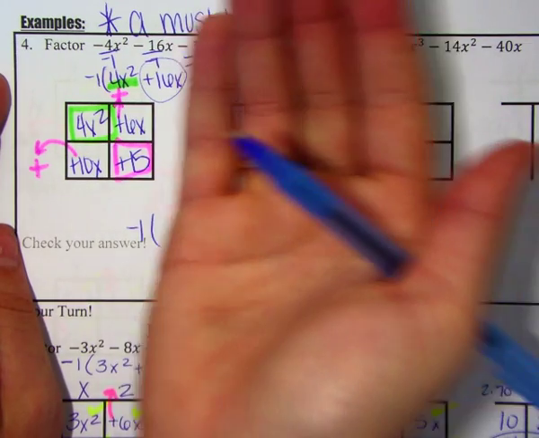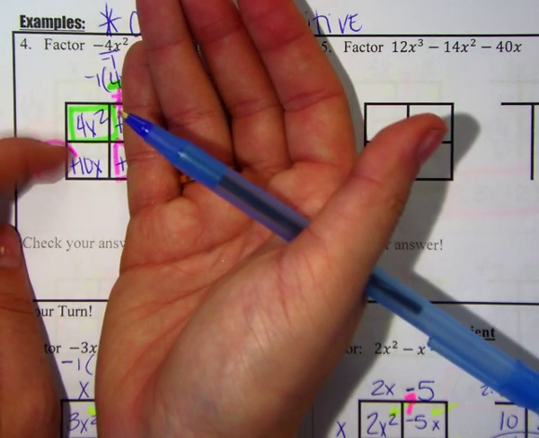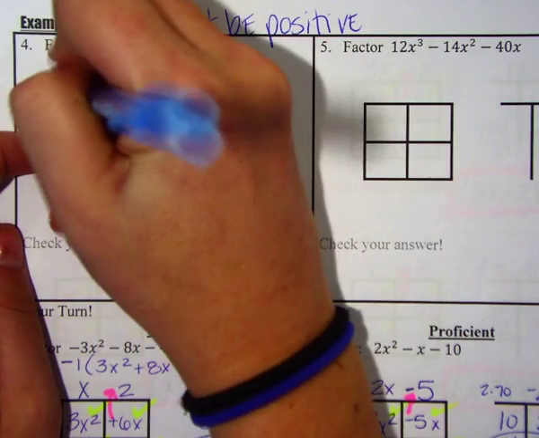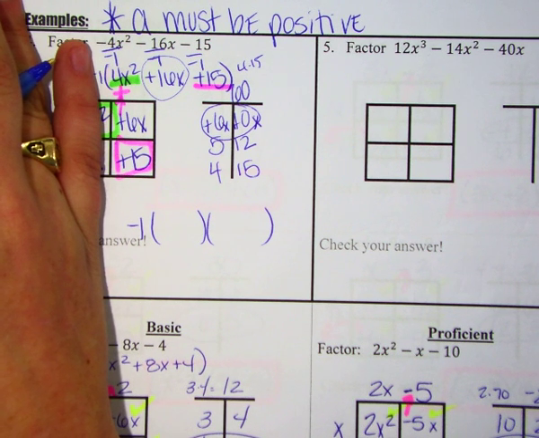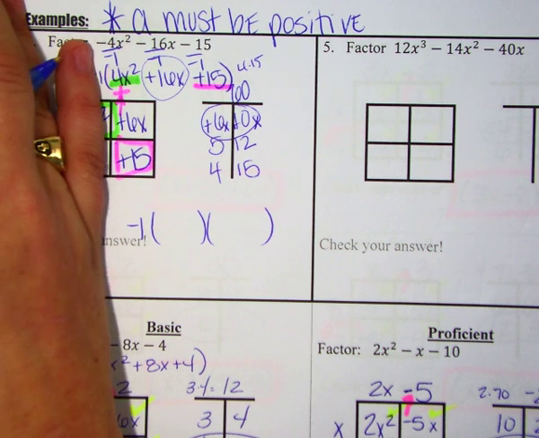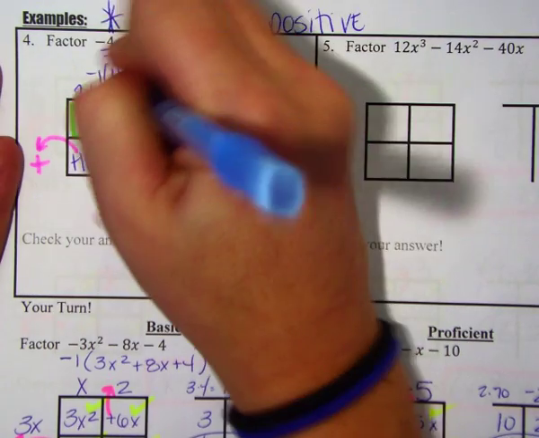Then I'll take the GCFs. Greatest common factor of these two boxes, they both have a 2x. GCF between these two boxes, 6 is 3 times 2, 15 is 3 times 5, so it's 3.